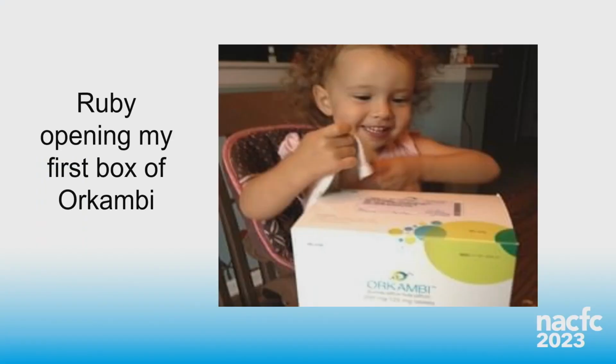The summer before Ruby started kindergarten, I hit the jackpot and got a spot in the Vertex trial for the triple modulator drugs. I knew right away something was different. The evening of my first dose, Ruby and I were reading Harry Potter on the couch, and I started feeling really congested in my lungs and coughing a lot. I soon found out that my FEV1 had increased almost 20%.